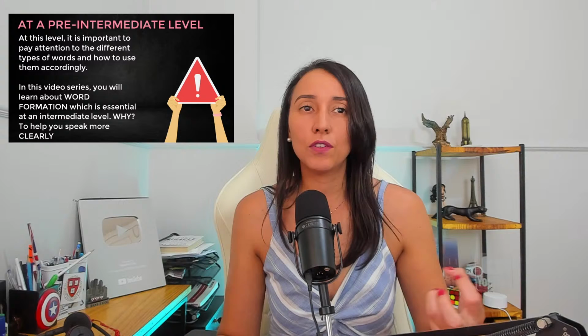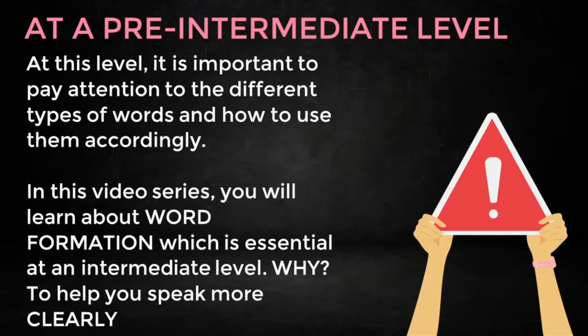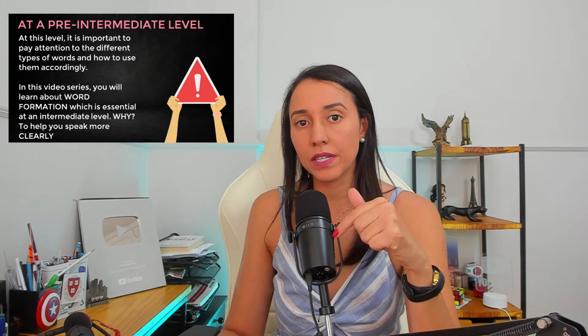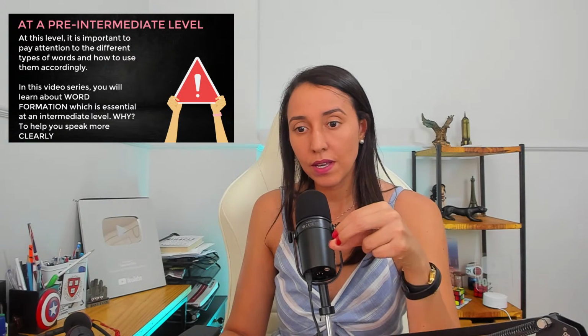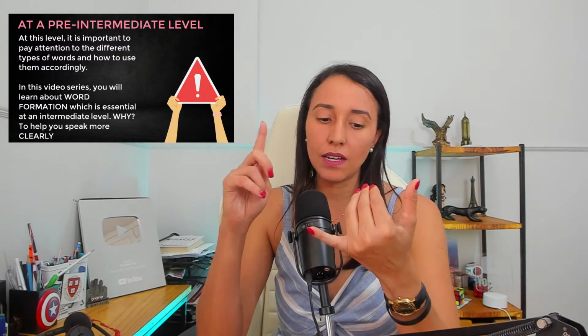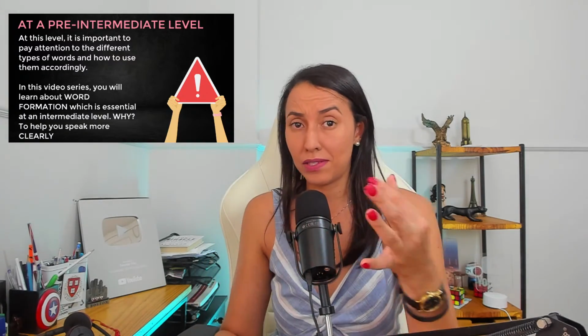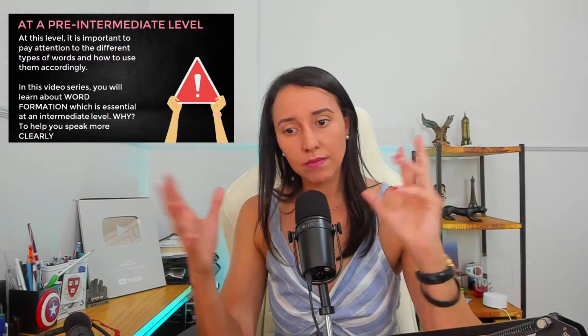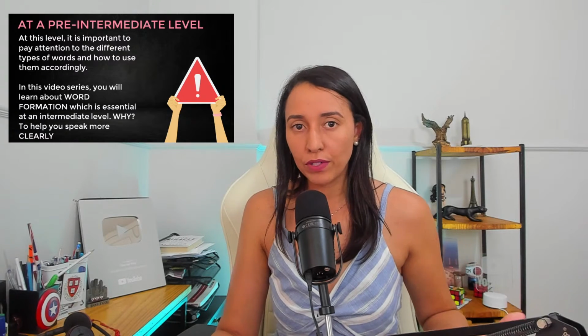And at this level, which I like to call the transition level, it is important to pay attention to the different types of words, okay? That's the purpose of this series, to show you different types of words, the variations, because this is a super common mistake students make at an intermediate level, upper intermediate, advanced, okay, beginners, but in a different way because they're still getting to know words. So it's important to cover this subject.